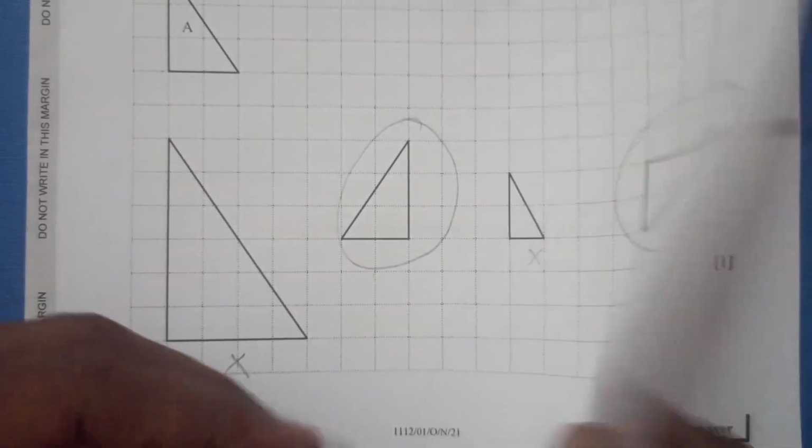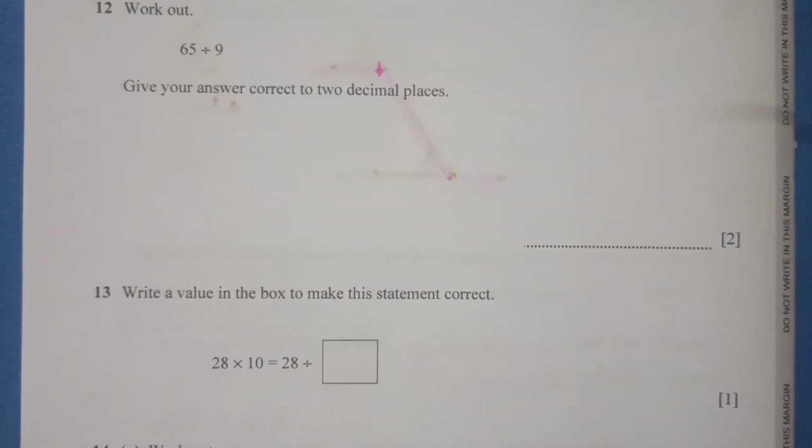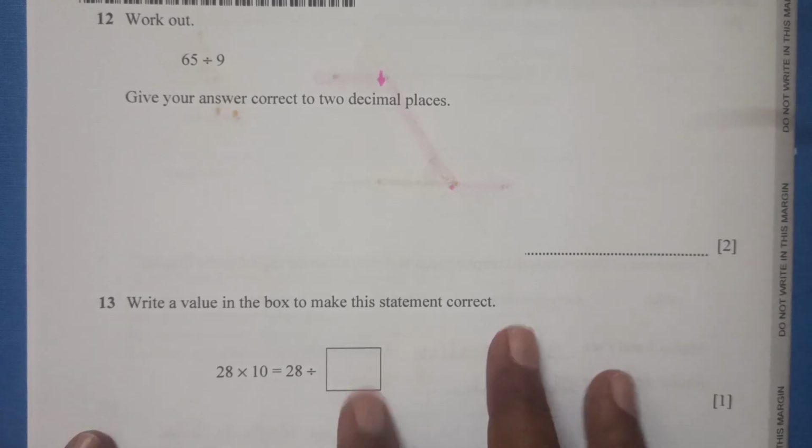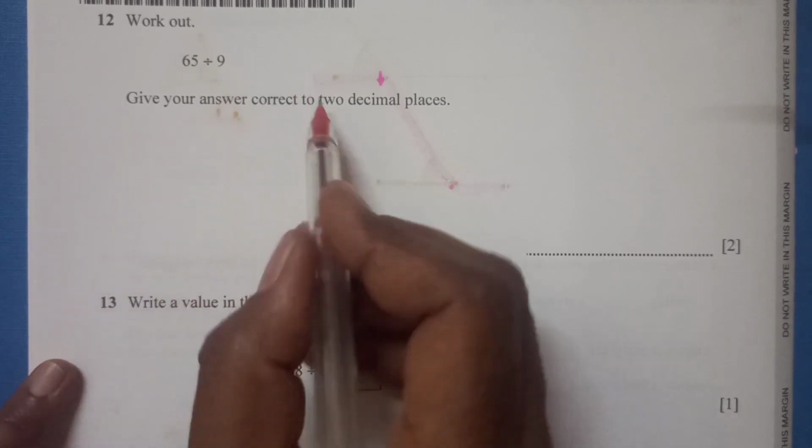Now let's move to the next one. Number 12. Sorry, we can see marks from the back page here. Number 12. Work out 65 divided by 9. Give your answer correct to 2 decimal places. So we have to divide this 65 by 9.